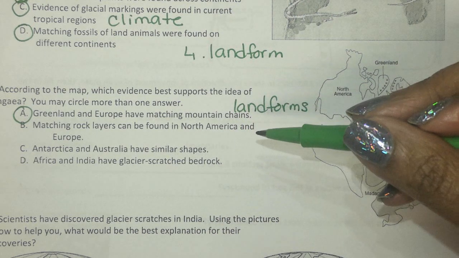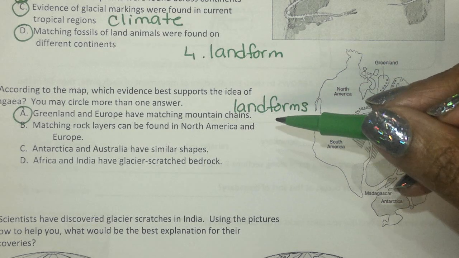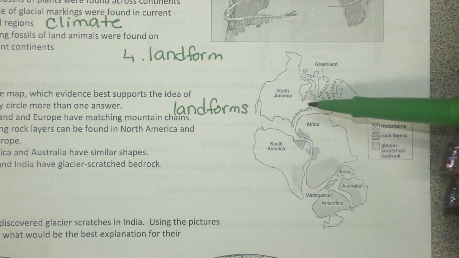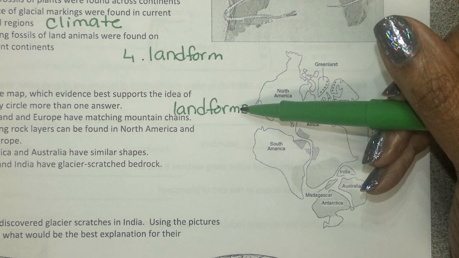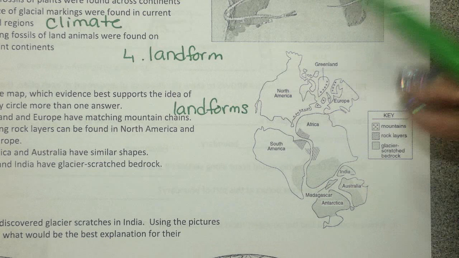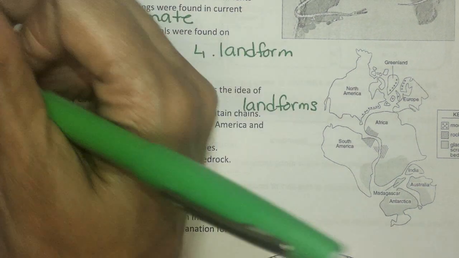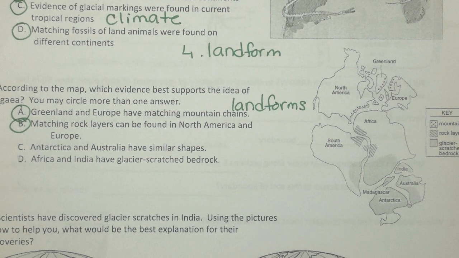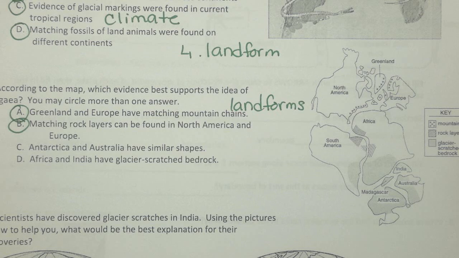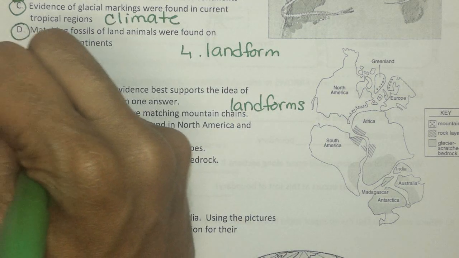Okay, matching rock layers can be found in North America and Europe. Okay, so here's North America, here's Europe. Again, this goes along with the landforms evidence. So that is a piece of evidence. Antarctica and Australia have similar shapes? No.